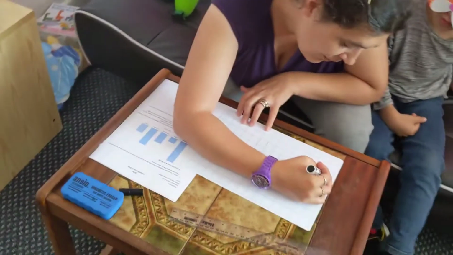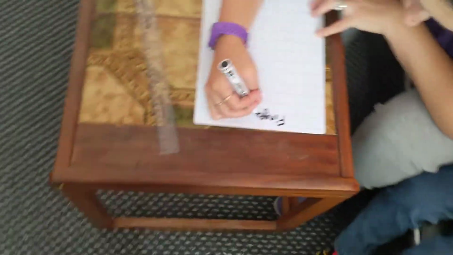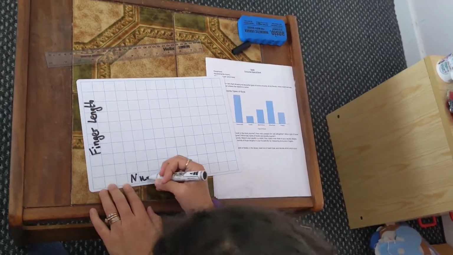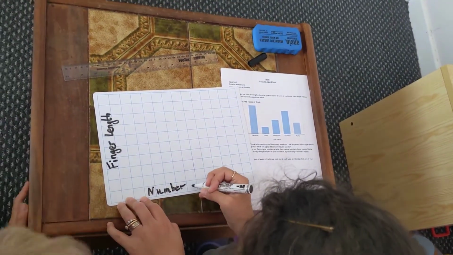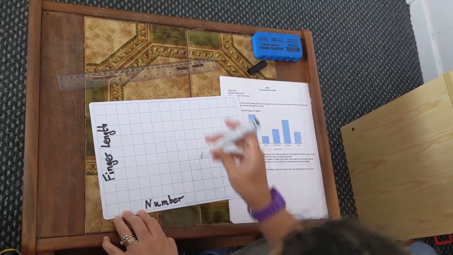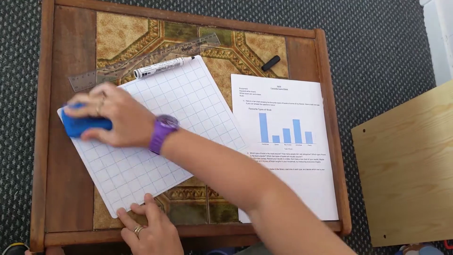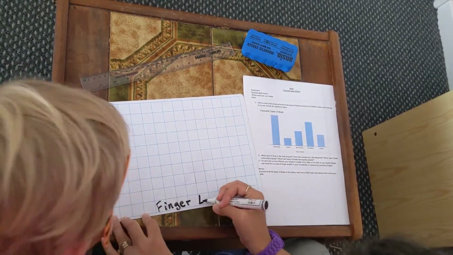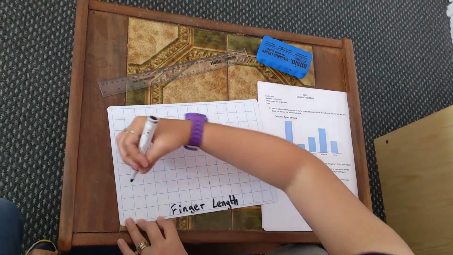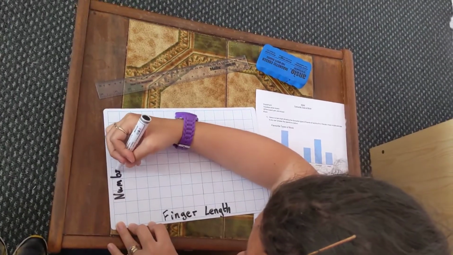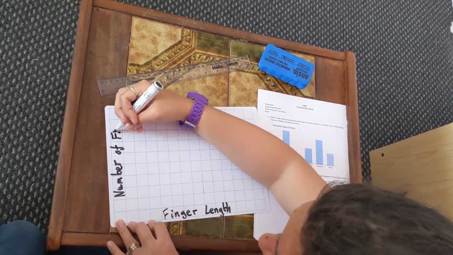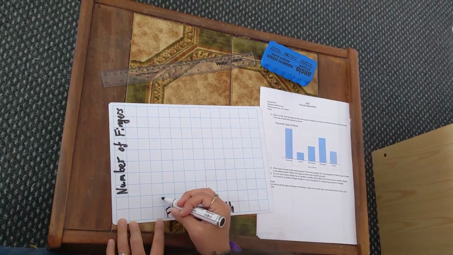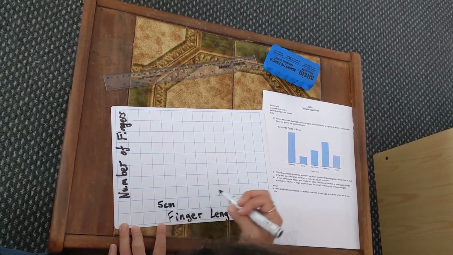Okay, so we're going to put finger length up the side. And we're going to put number of fingers at the bottom. No, we're not. We're going to put finger length along the bottom, and number of fingers up the side. Now what I'm going to do is I'm going to do the first bar for you. So we're going to have a 5 centimetre bar. Okay.